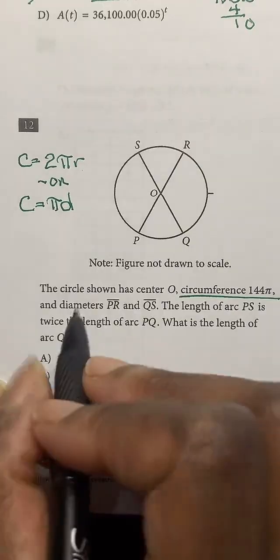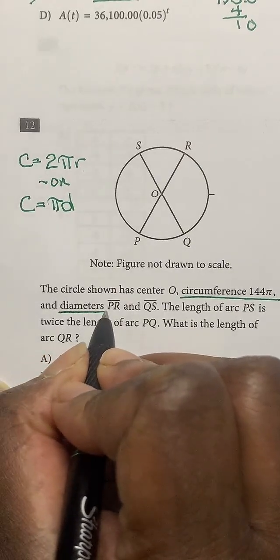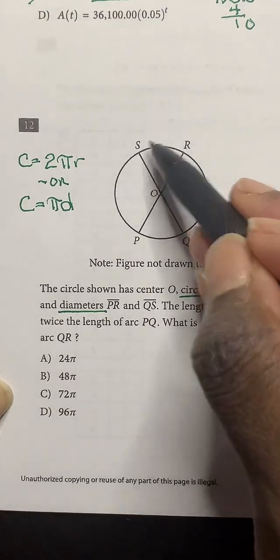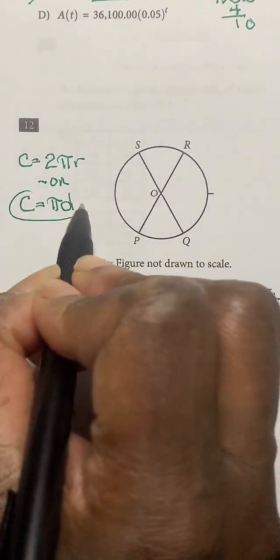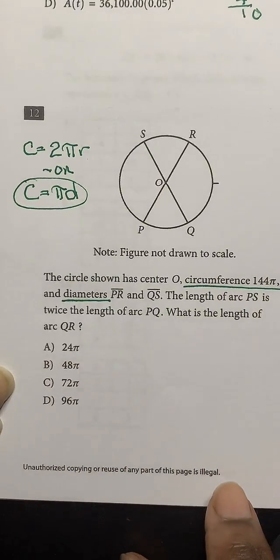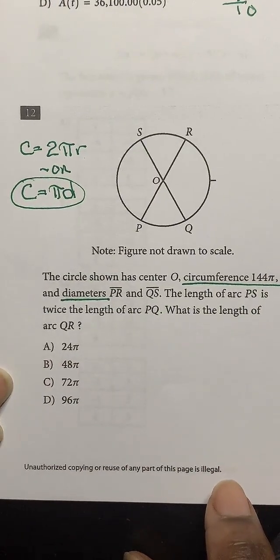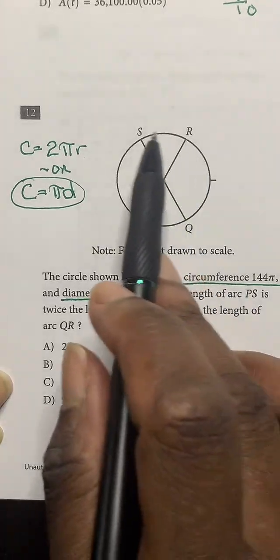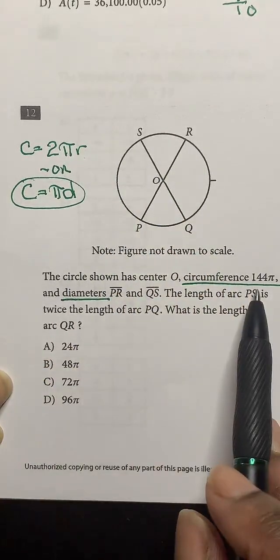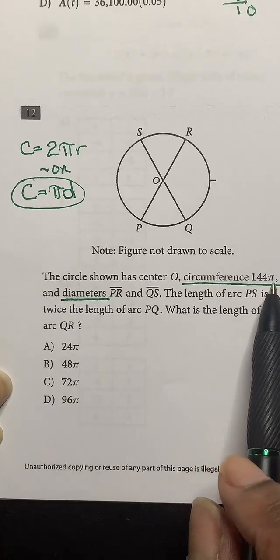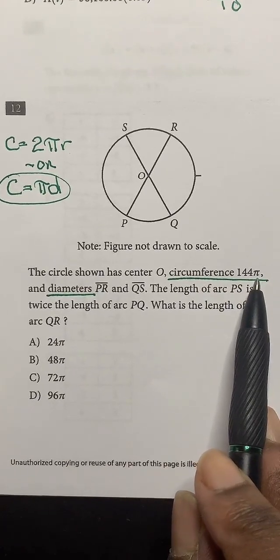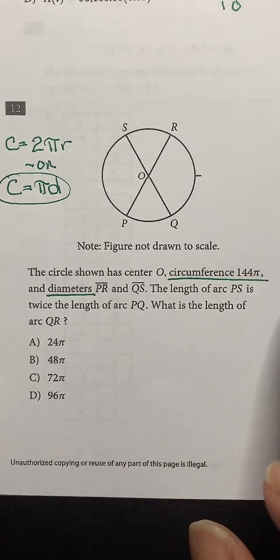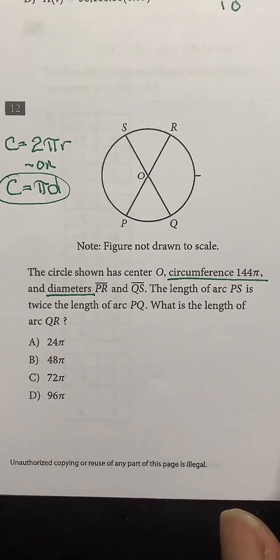Since they made mention of the diameters PR and QS, I'm assuming we're going to be looking at this form of the circumference. So they're basically saying the whole circumference all the way around is 144 pi, which means we don't have to do the conversion of pi to the traditional 3.14. We don't have to go that far.